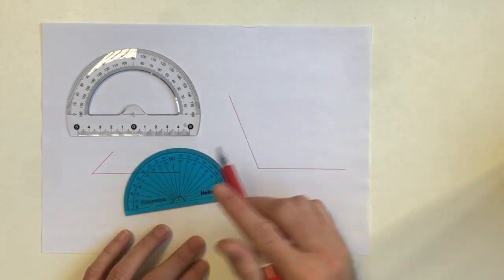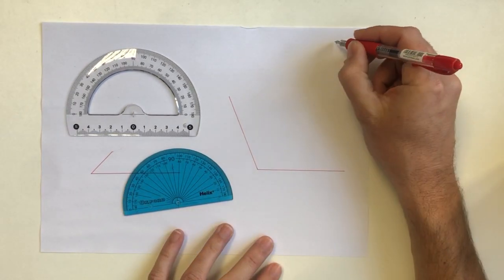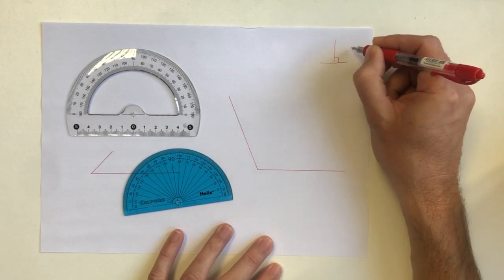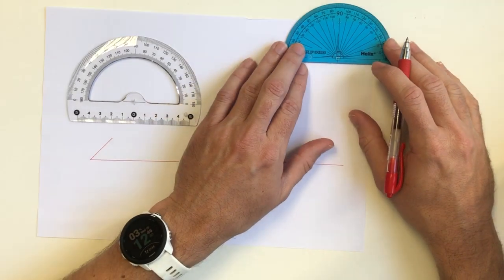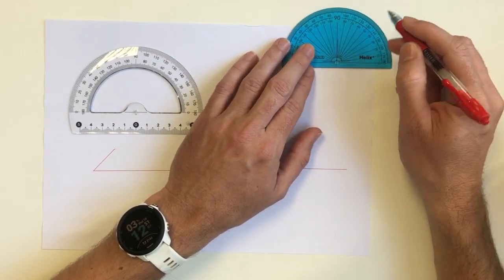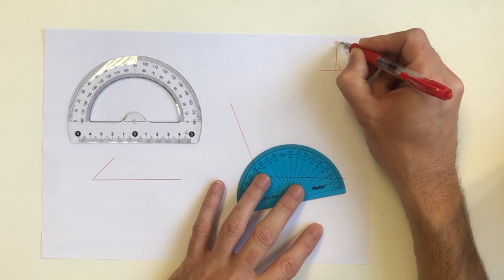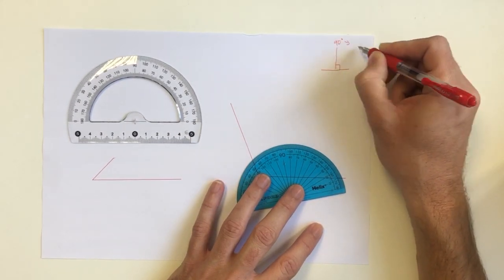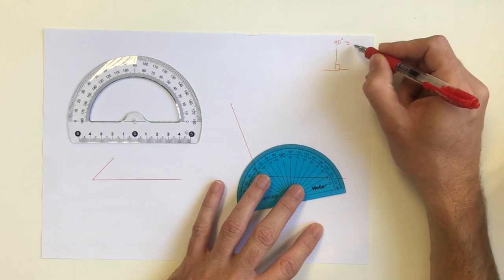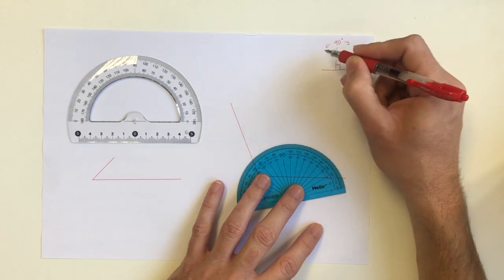So the first bit of theory that you need to know is when we have a right angle. We know a right angle has a 90-degree angle. Obviously this one isn't, I didn't draw it perfectly, but that would be a 90-degree angle. Any angle smaller would be an acute angle, and anything larger would be an obtuse angle.